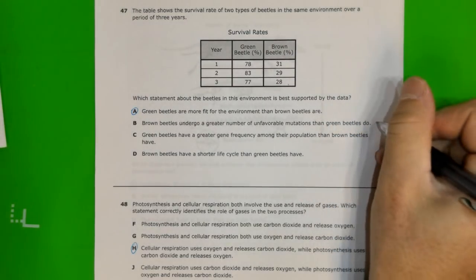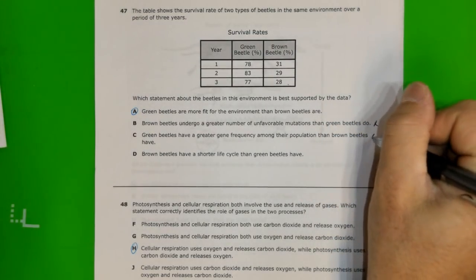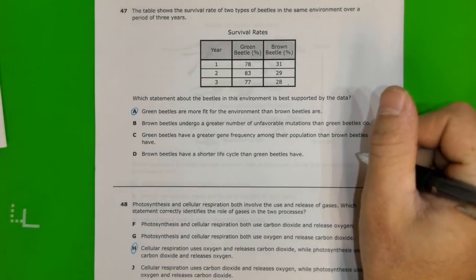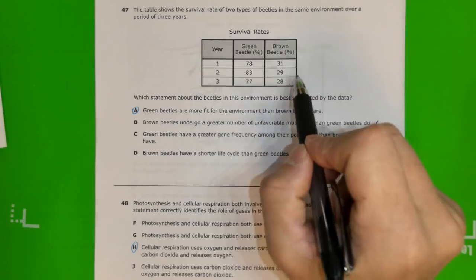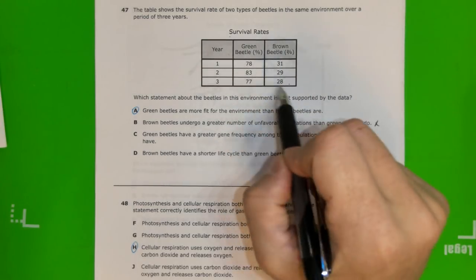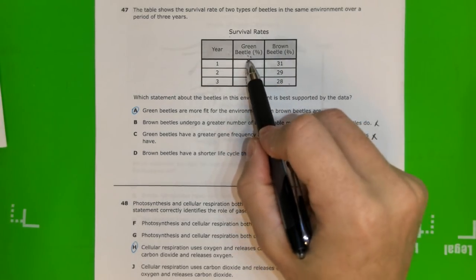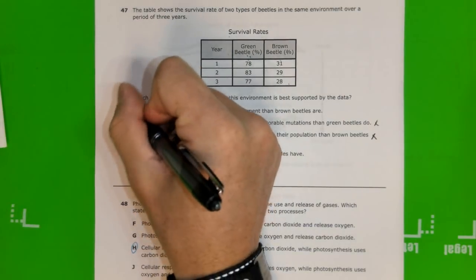It does the same thing about mutations. It does the same thing about gene frequency among their populations. Literally all this chart is telling you is how well they're surviving and what color's doing the best. And we know that green beetles are surviving more than brown beetles. So it's going to be A.